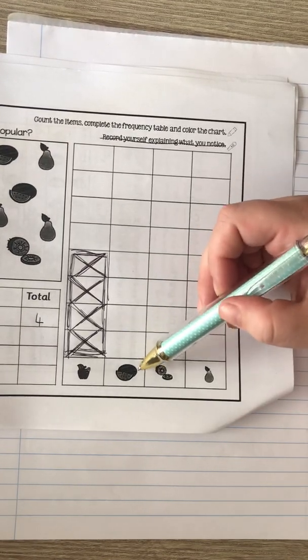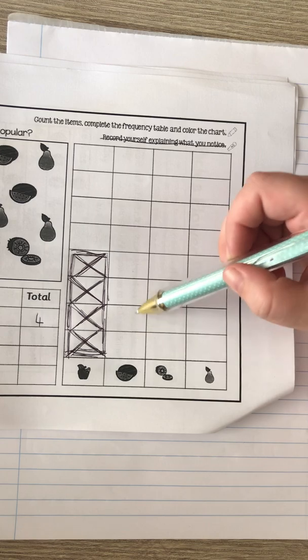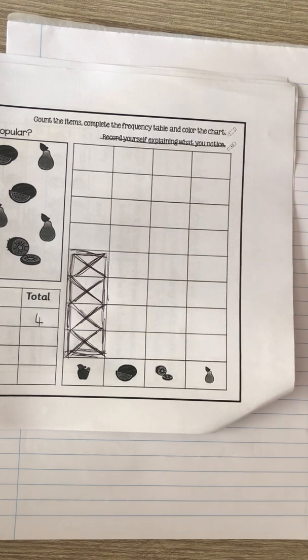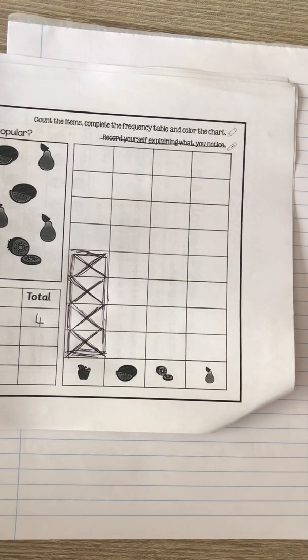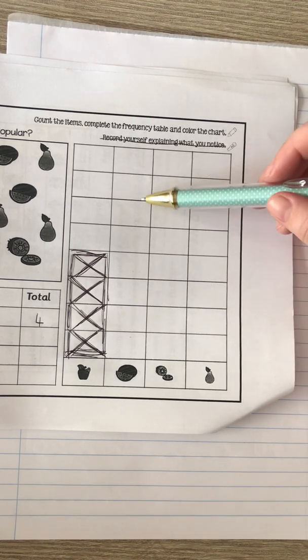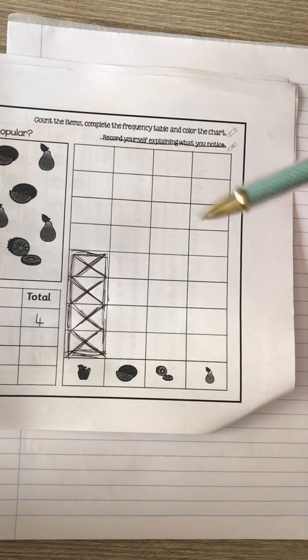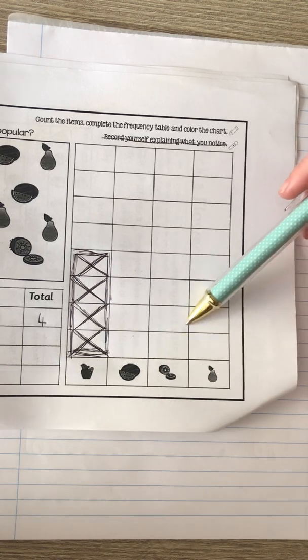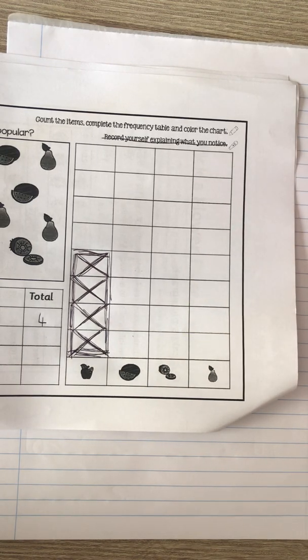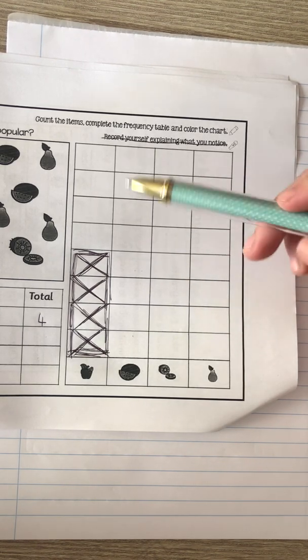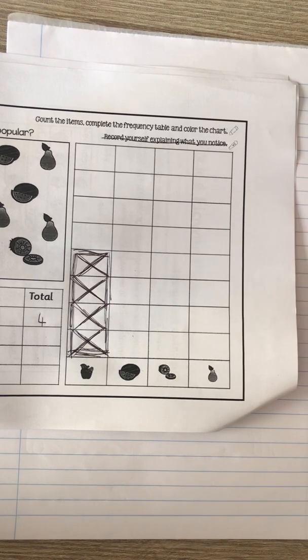How many watermelons were there? Count, and color how many blocks for the number. If there were 3, color 3 blocks. If there were 8, color 8 blocks. Good. Pause if you're not finished. Then color the blocks for the kiwis. However many kiwis there were, color that amount of blocks. You are making the bars now, okay?